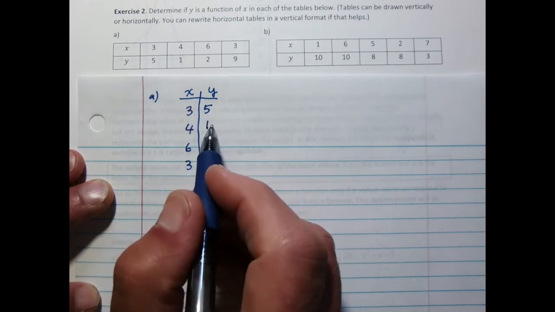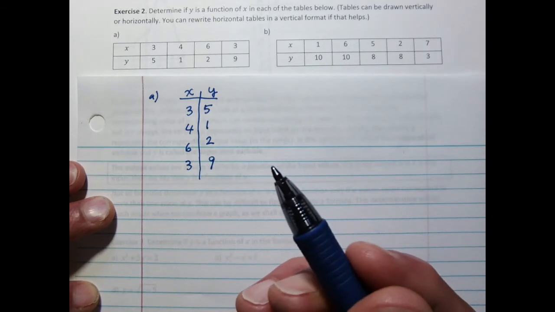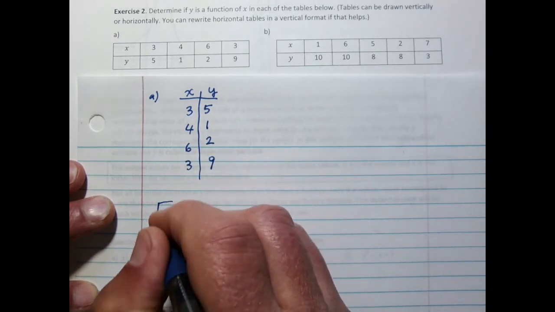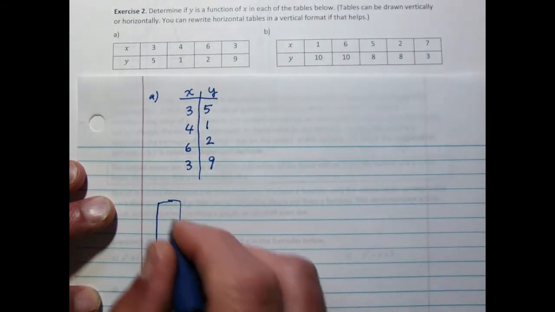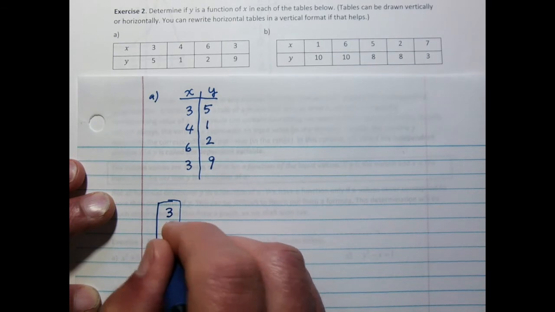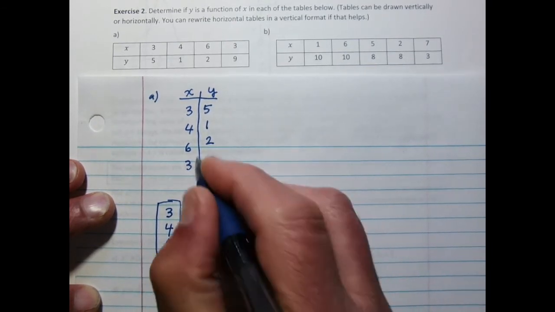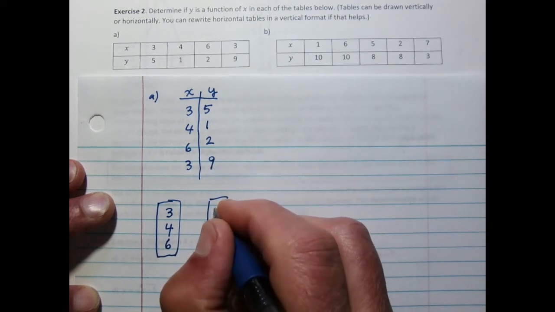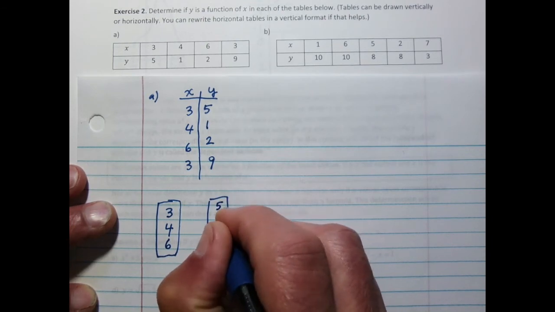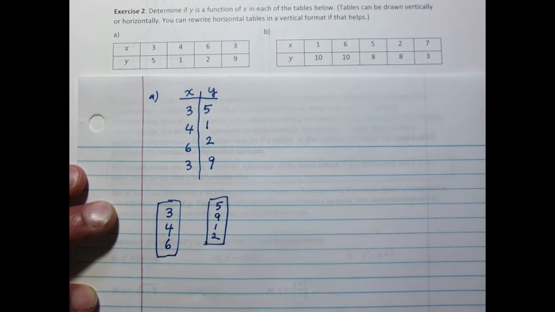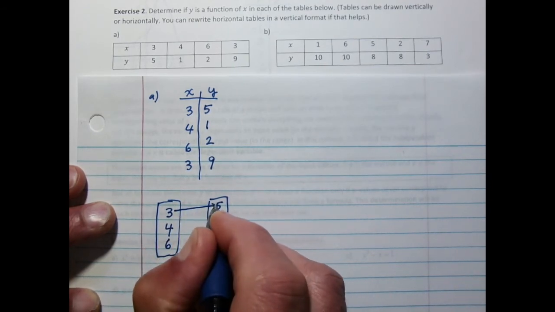Now the question is, is this correspondence a function or not? If I were to draw an arrow diagram for this table, I could write 3, 4, 6. I'm only going to write the number 3 once. And then I'm going to change the order of these numbers a little bit: 5, 9, 1, 2. I could draw the arrow diagram in this way, where 3 corresponds to 5.